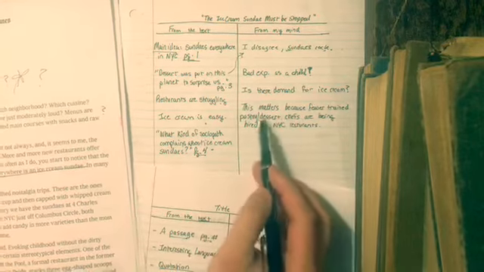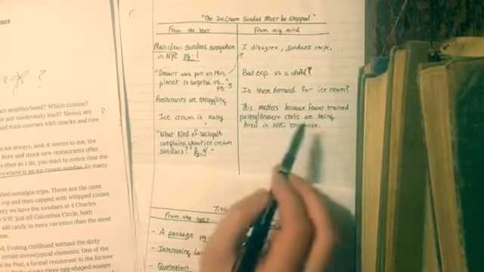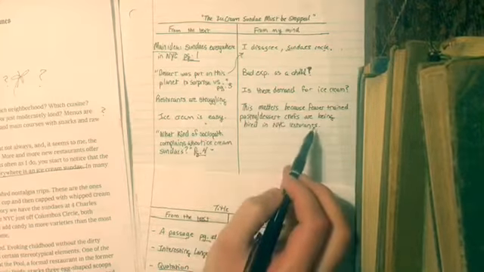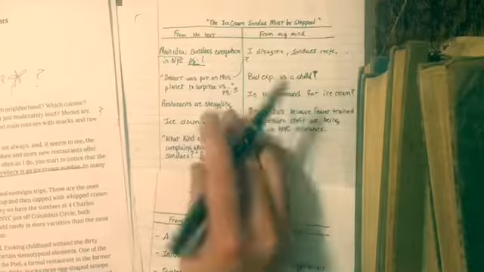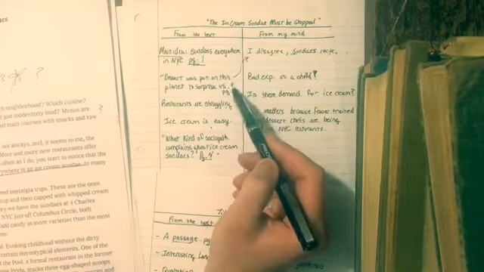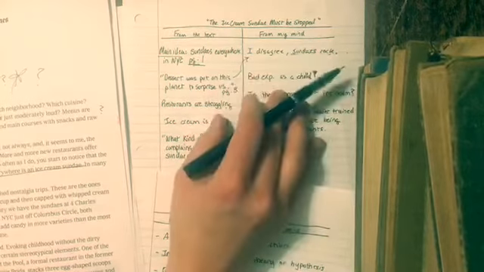And discussion of significance. This matters because fewer trained pastry chefs are being hired in New York City restaurants. So this is just a really brief, kind of silly example of how to do dialectic journals.